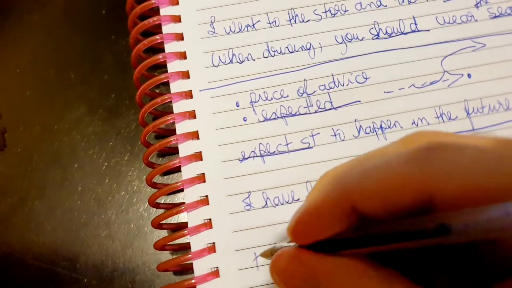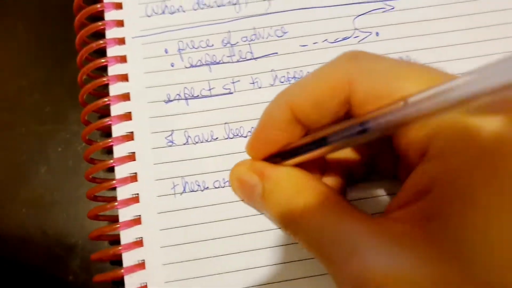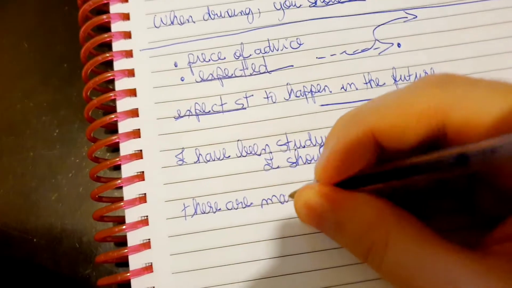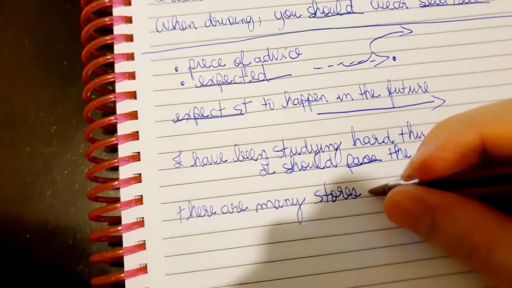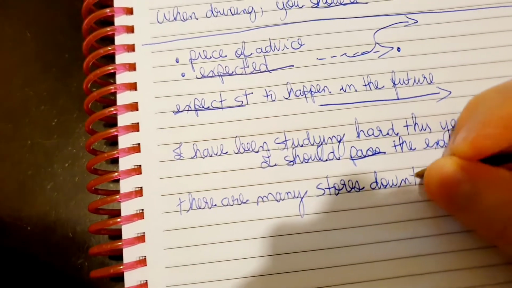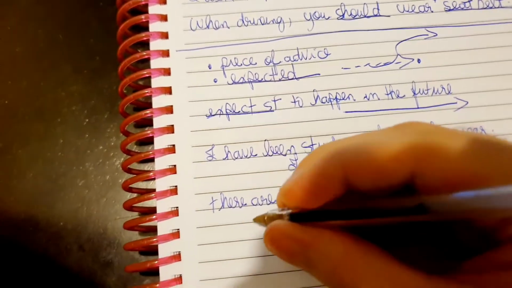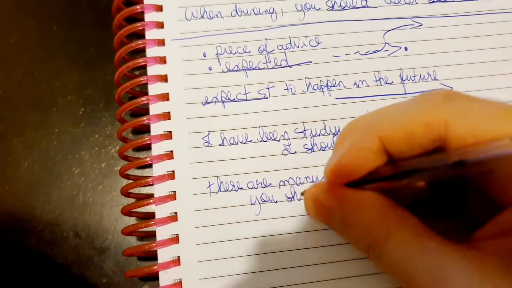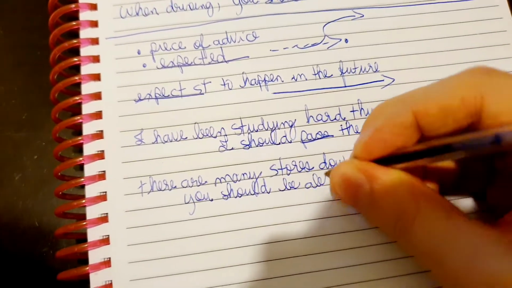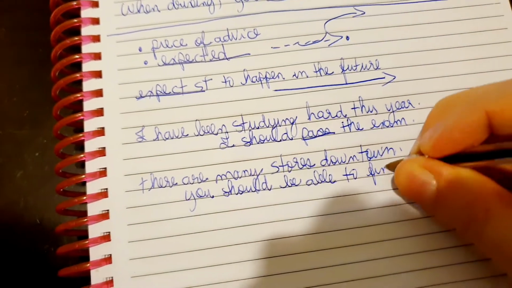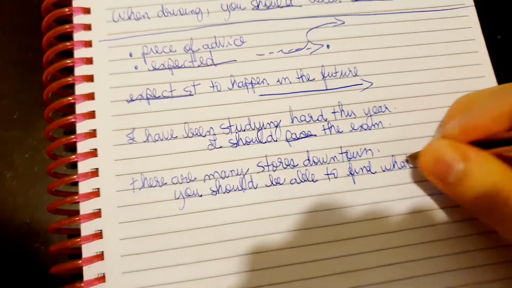For example, there are many stores downtown. You should be able to find what you want.